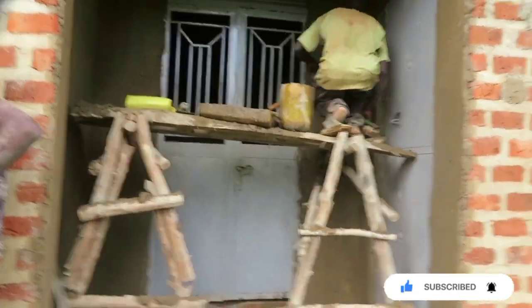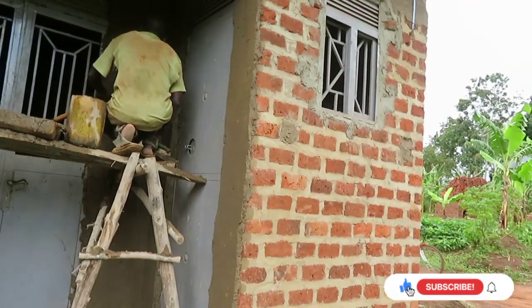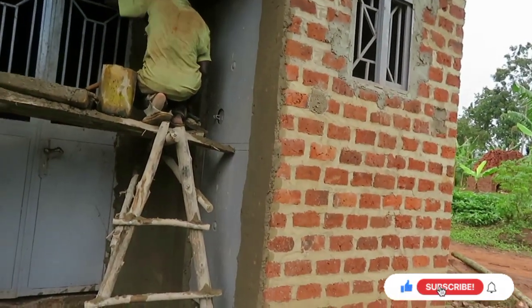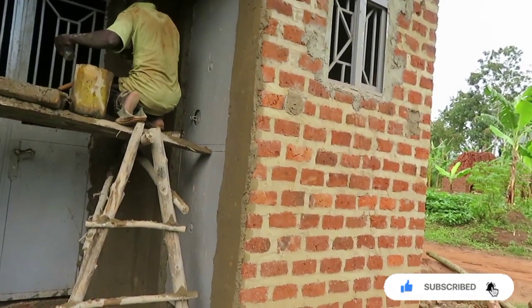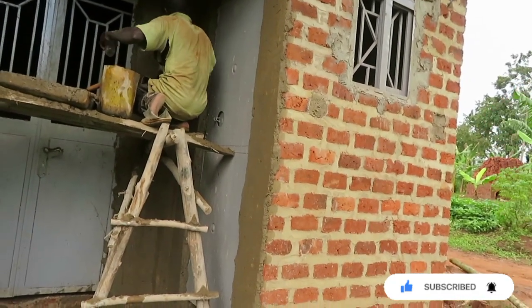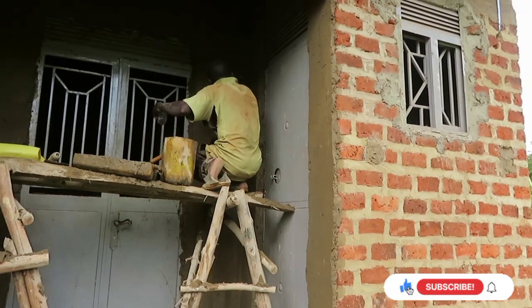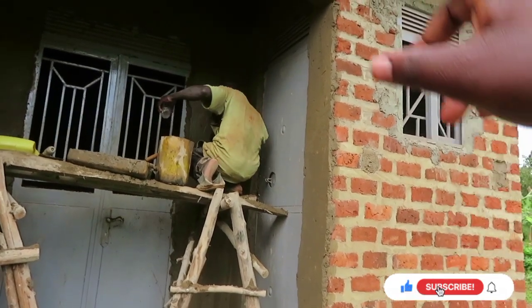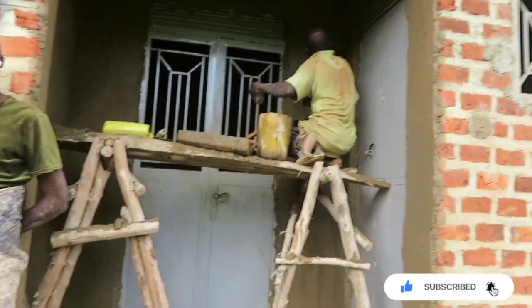This is a solid steel door, but the millimeters are not so heavy because it's a store. No one is going to keep much in here, so you can get any millimeters that you're comfortable with. Remember, when I talk about millimeters, I'm talking about gauges. So this door here shouldn't cost you more than 350K because it's a double opening door.